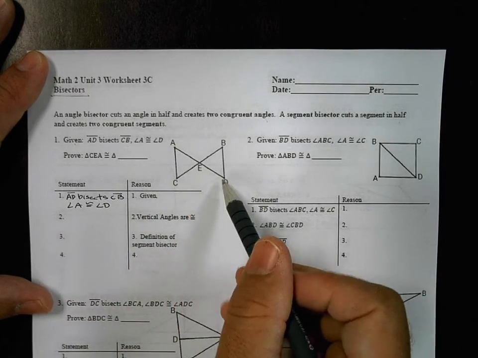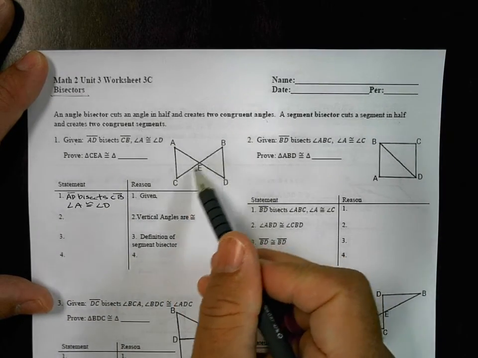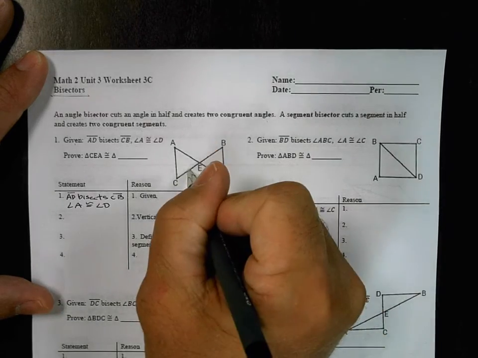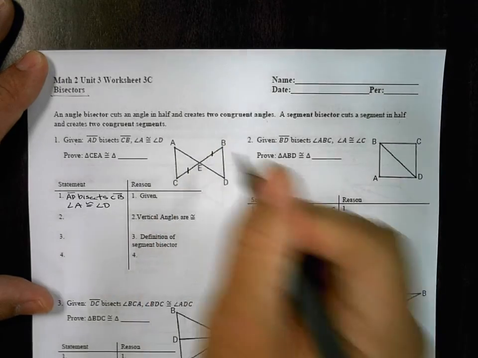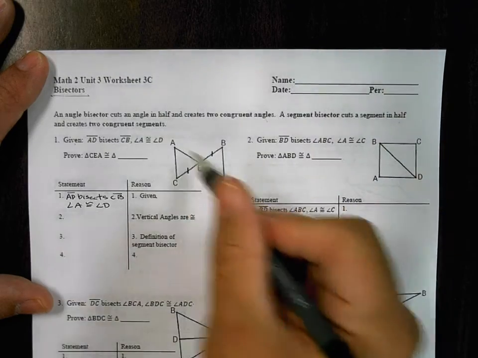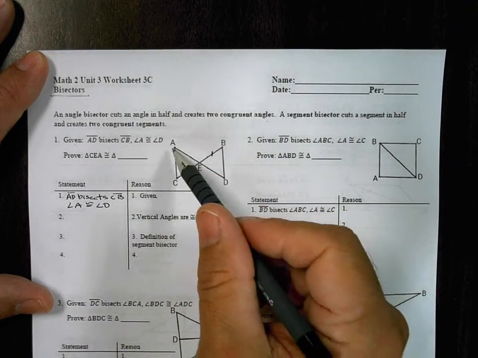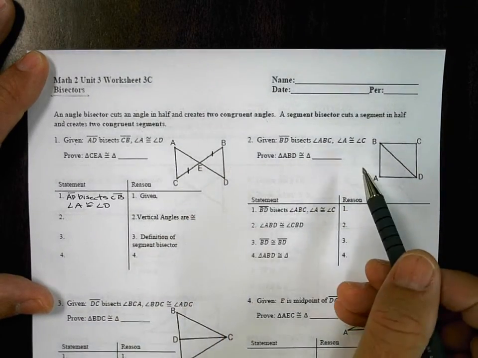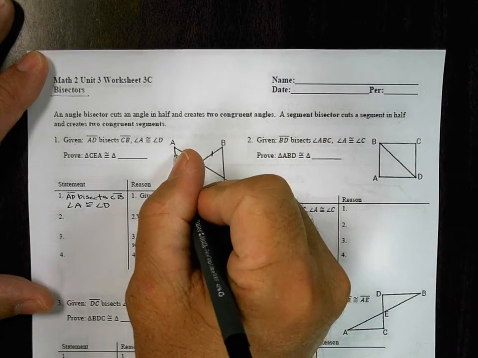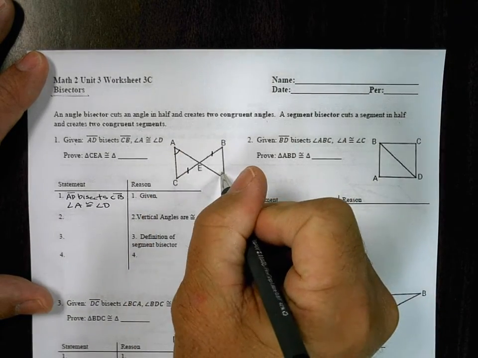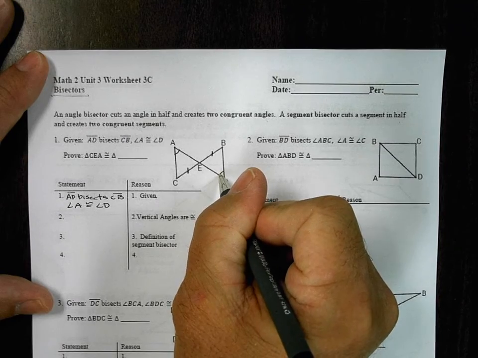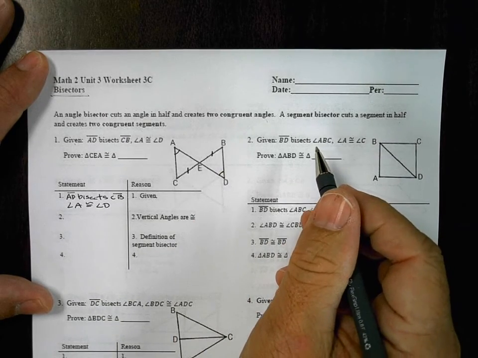So AD bisects, or cuts, CB in half, which means we know these two line segments are congruent. Don't know anything about AD. It just says that AD cuts CB in half. Okay, we also know that angle A is congruent to angle D. All right, that's the given information.